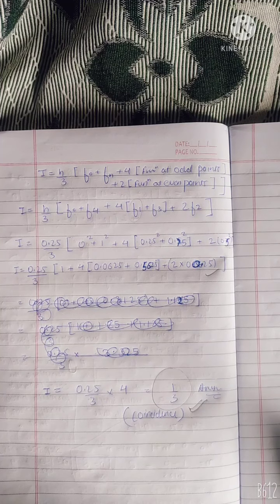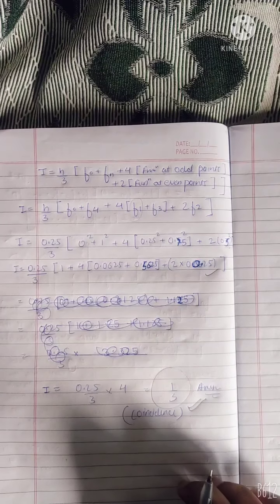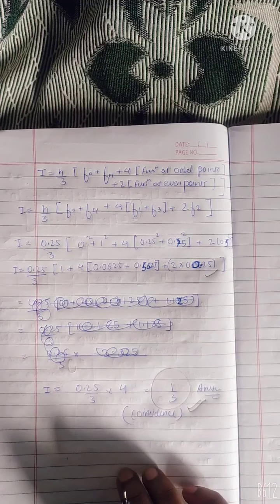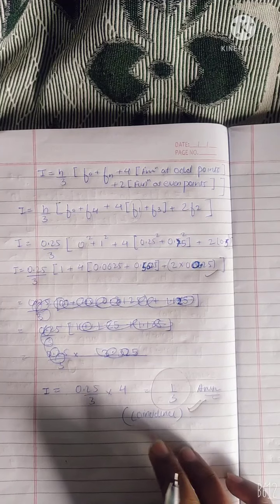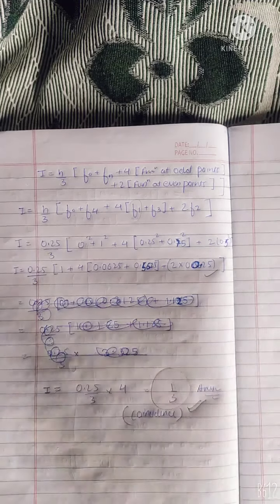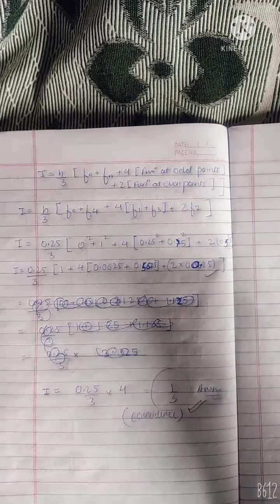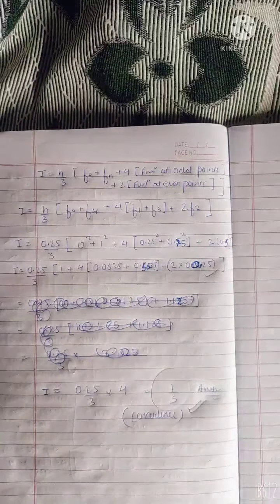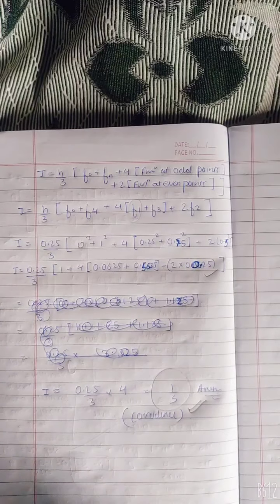Here we got 1 by 3 as the answer, and it is exactly correct, but we need to know these are approximate methods. It is a coincidence if it gives the exact answer. There is usually some difference between the exact answer and the calculated answer, but it is just a coincidence this time.